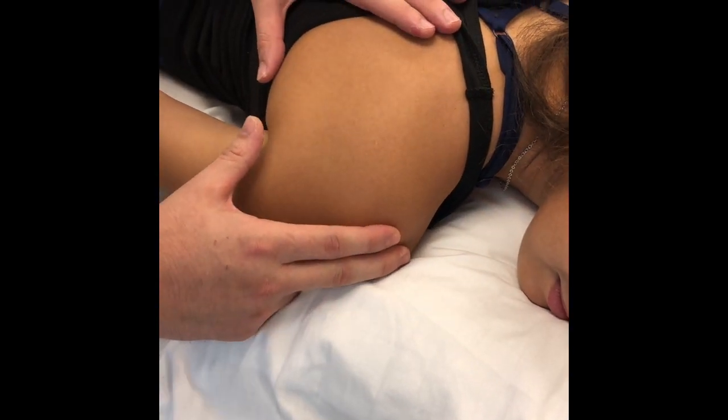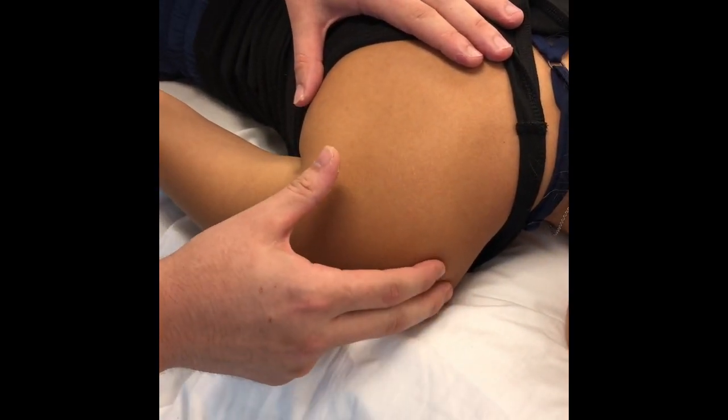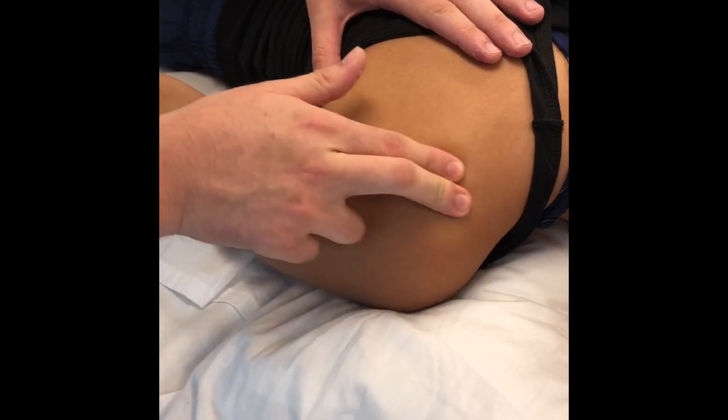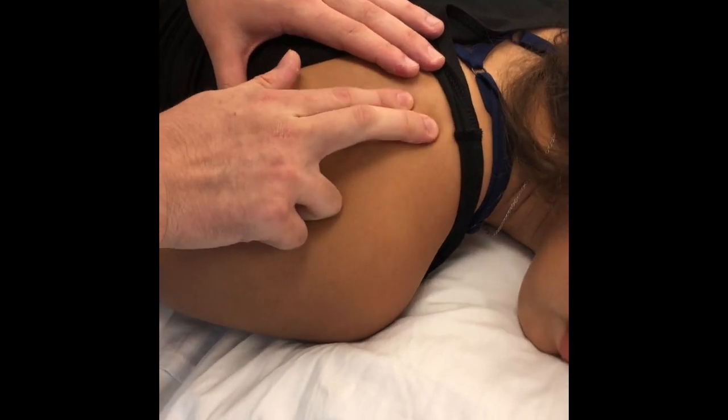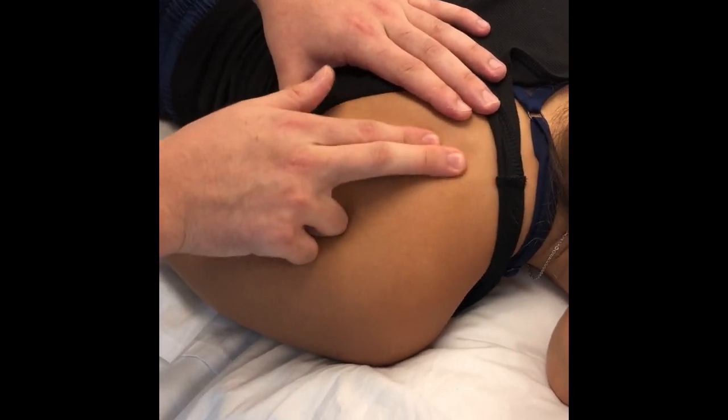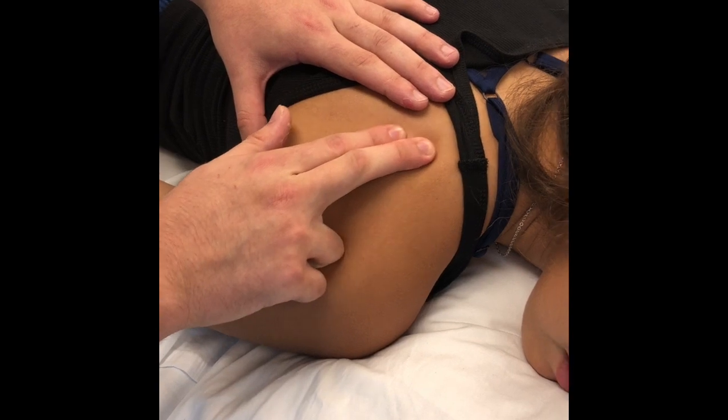To find the spine of the scapula, you just go from the acromion process down, and you'll feel it. You'll feel that little ridge if you move your fingers. If you keep on following it, you'll end up at the end of the spine, and you can feel the ridges where it ends as well.